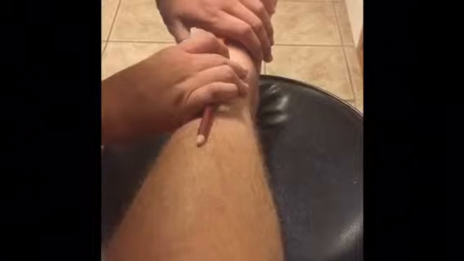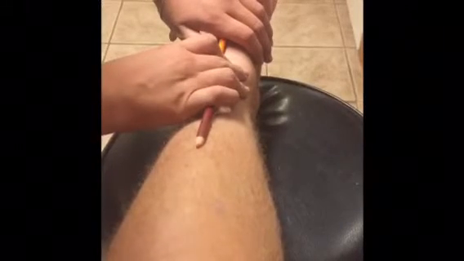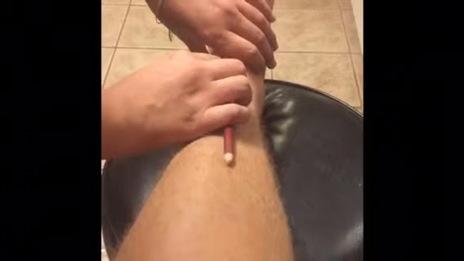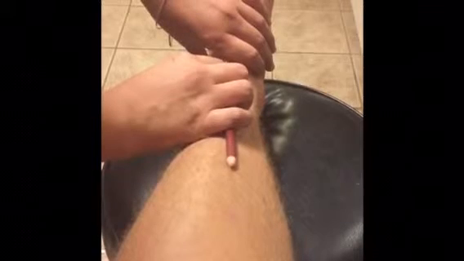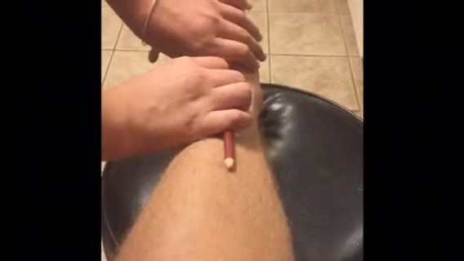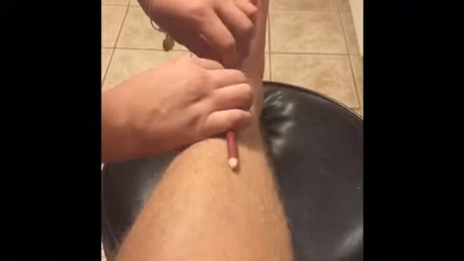For inversion, it's about 25 to 35 degrees. Eversion is 20 to 25 degrees. And we're going to just do the eversion again. So go ahead and dorsiflex your foot a little bit up this way. Alright, and we're going to evert the foot, so go ahead and go that way. Great. Okay.